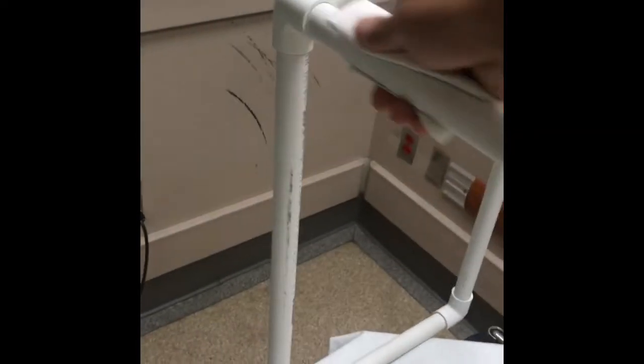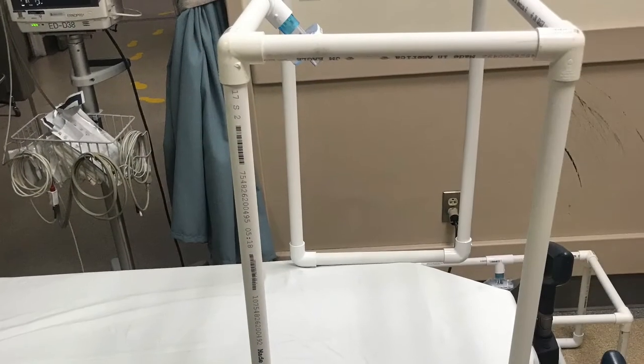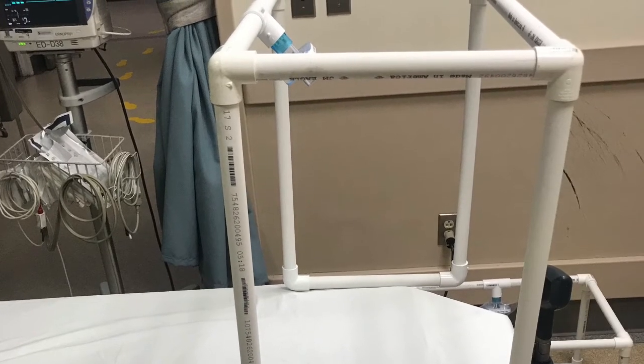Thoroughly wipe down all the surfaces of the NPE using sterile wipes and then store the NPE. And that concludes the instructional video of how to use the NPE.